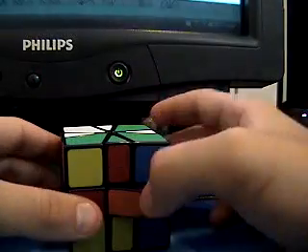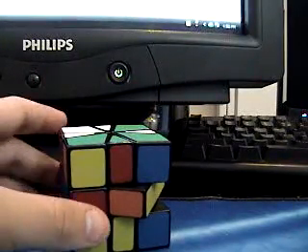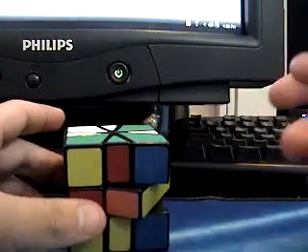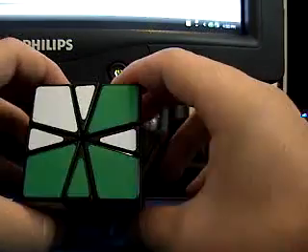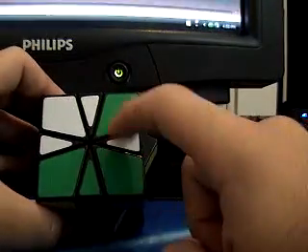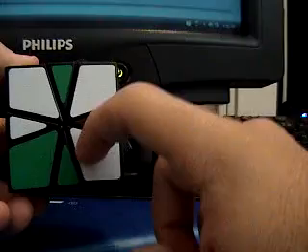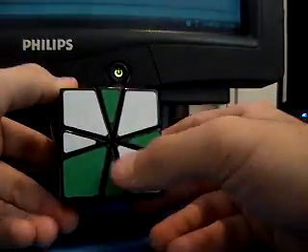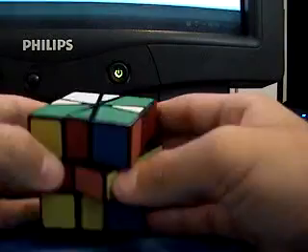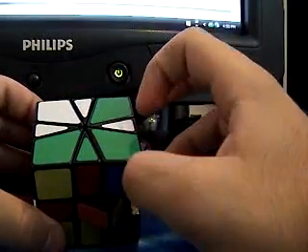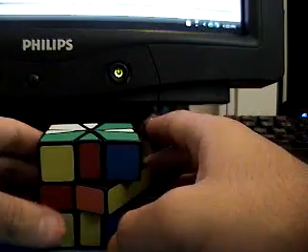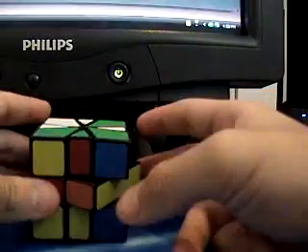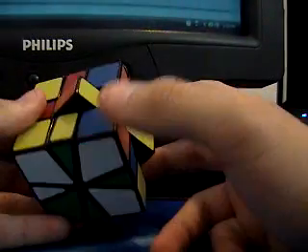Okay, the second step on solving the Square-1: you go to step 2 on Lars's page, and now you want to get all these corners the same color. You have two options. You can either do the advanced method or the beginner's method.